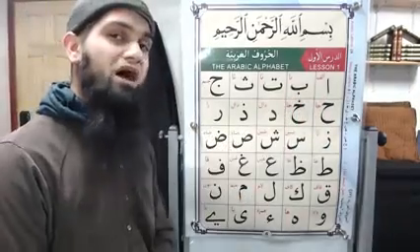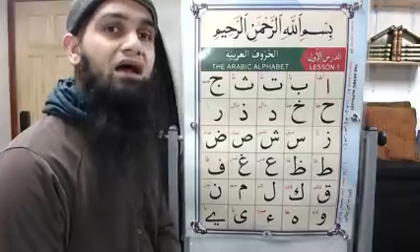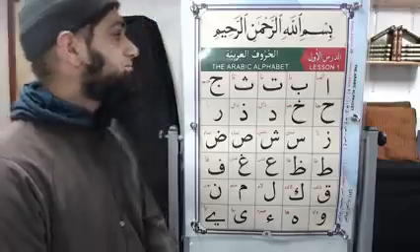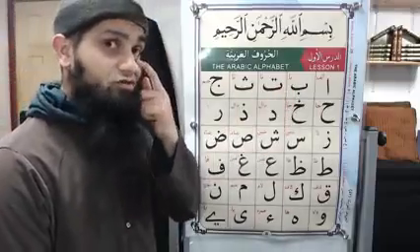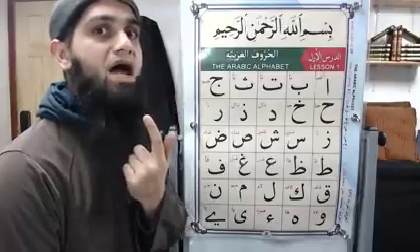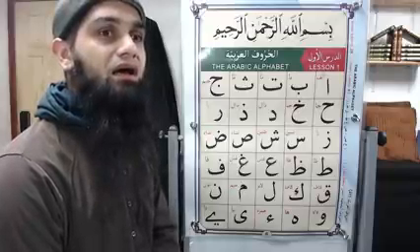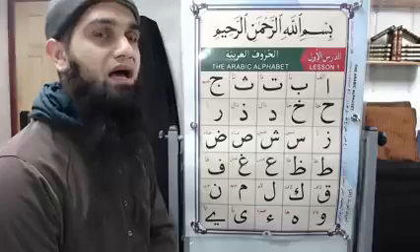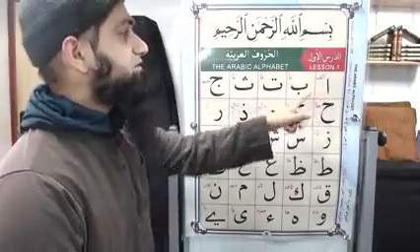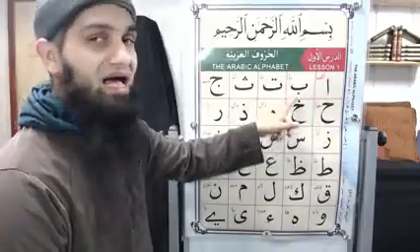Next letter has a dot on the bottom. Let's pronounce it. Ba. Now this letter of course comes from the lips. Do not suck the lips in. Ba, ba, no. Keep the lips normal. Ba, ba, ba, ba, ba. Alif, alif, ba, ba, alif, alif, ba.